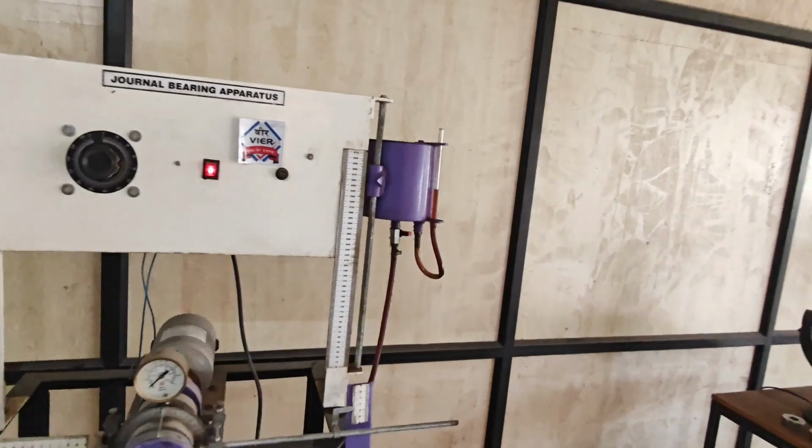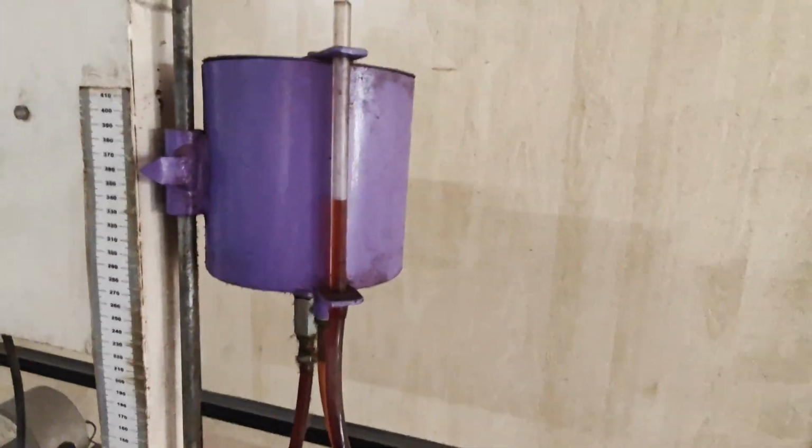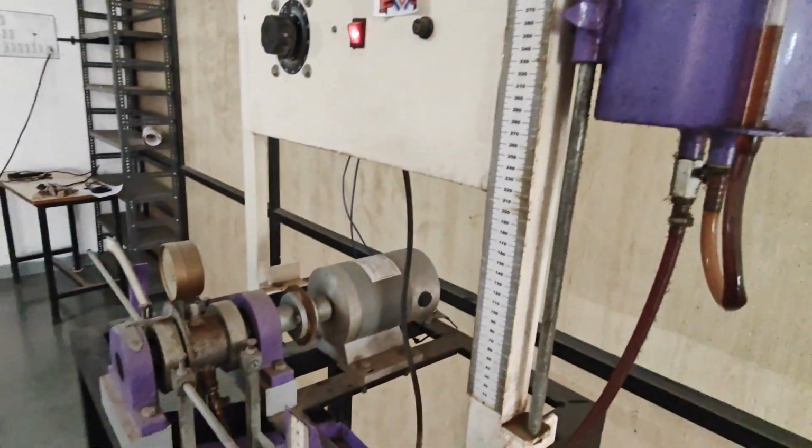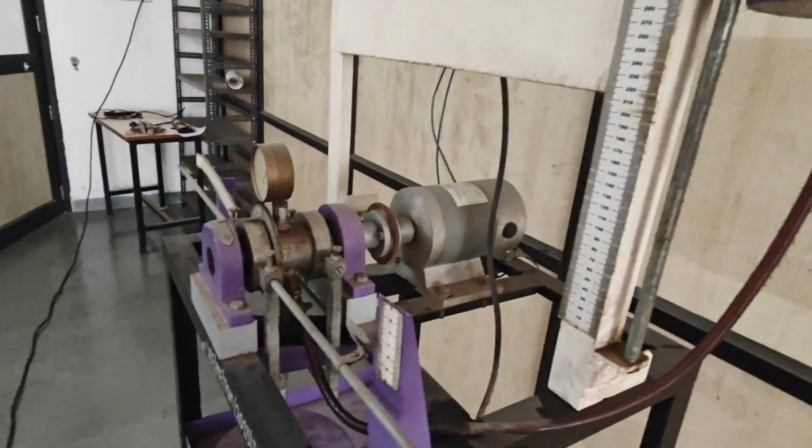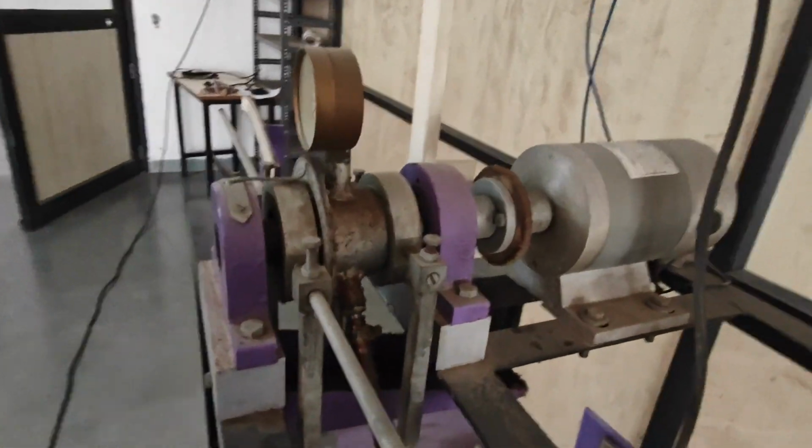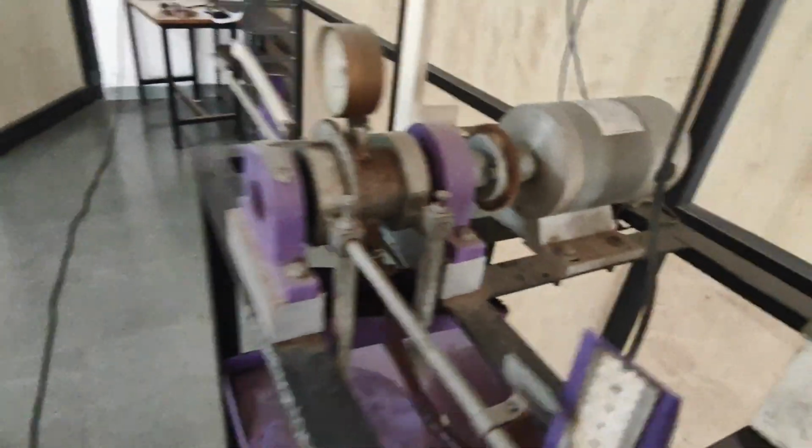Here we have provided lubricating oil, right? This is the oil. When rotational motion takes place between the shaft, the oil is present inside the journal and the bearing for lubricating purposes.